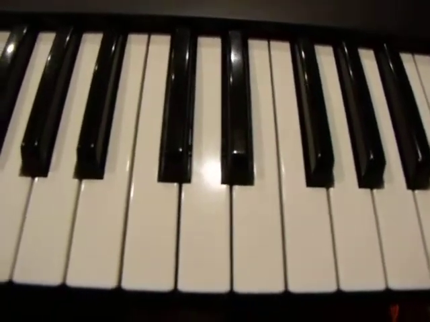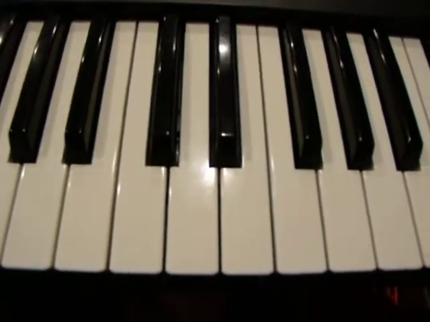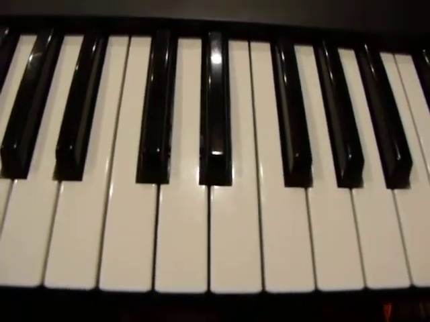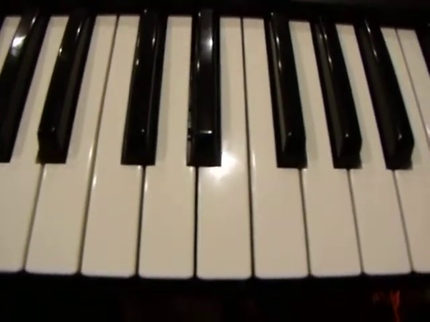There is no difference. The only difference would be what context that chord is being used in.